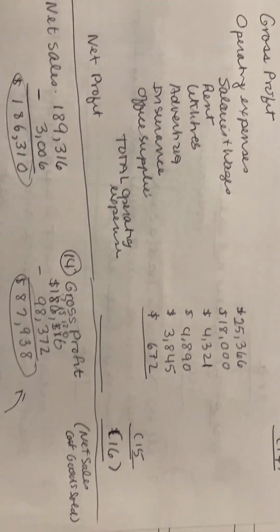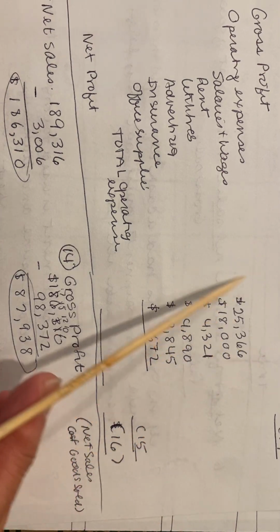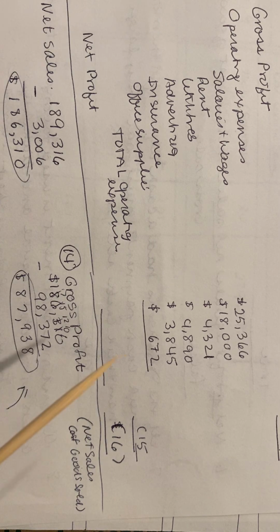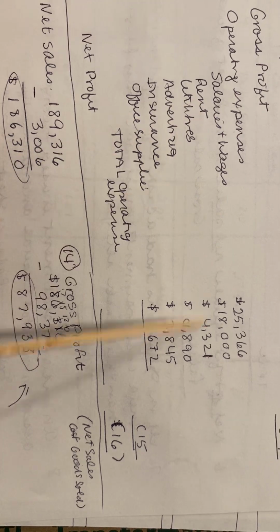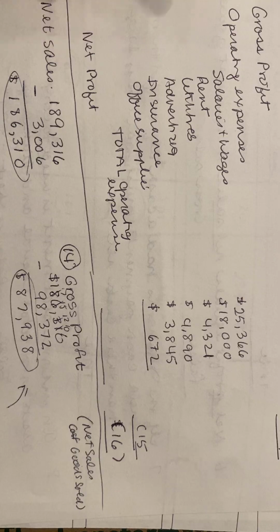Number 15 is here at the bottom. So we have that gross profit up here, but now we have to subtract a whole bunch of expenses too to find out really what we made. This is our report card. So we had salaries and wages, rent, utilities, and advertising. We have to add these all up and see what our expenses are.